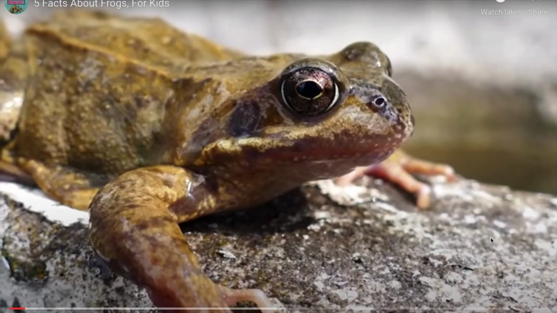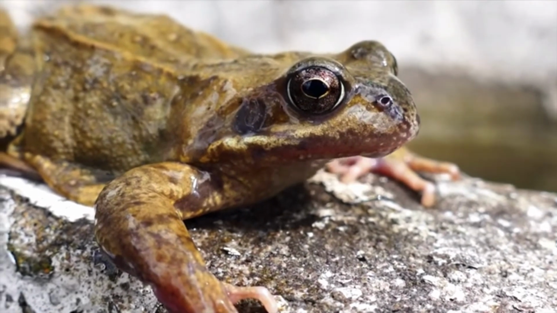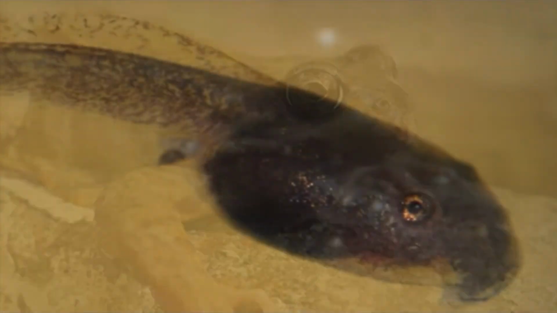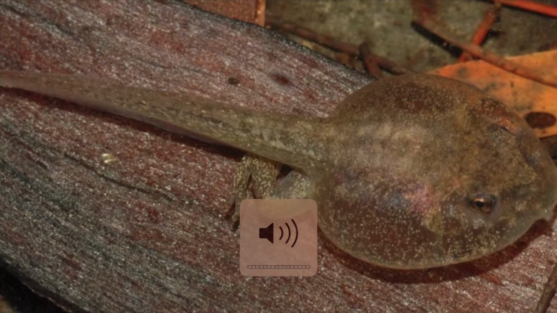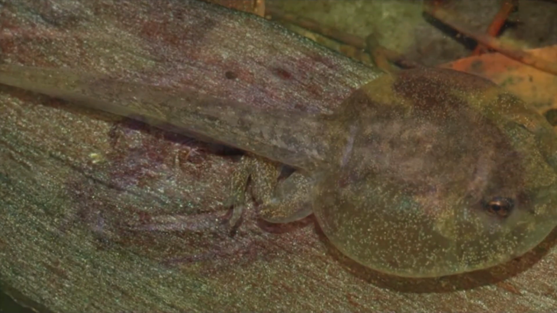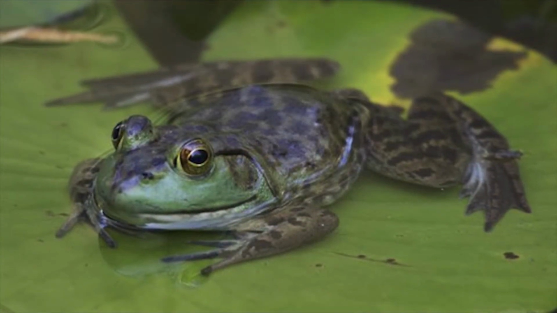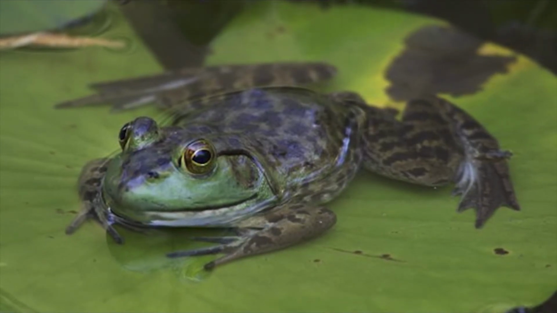Hello everyone, here are 5 fun facts about frogs. Baby frogs are called tadpoles. They live underwater and are born with tails. Frogs absorb water through their skin, so they do not need to drink it like other animals.